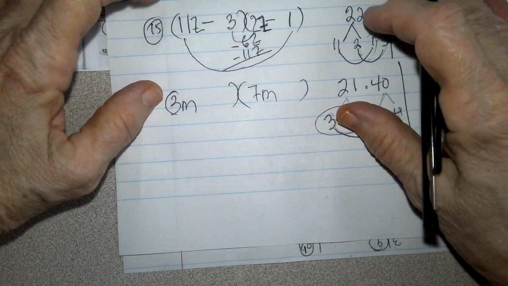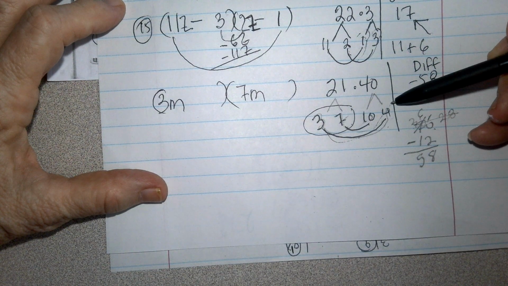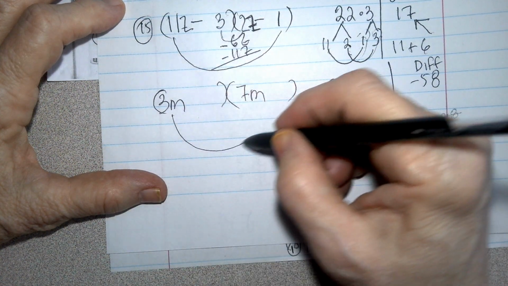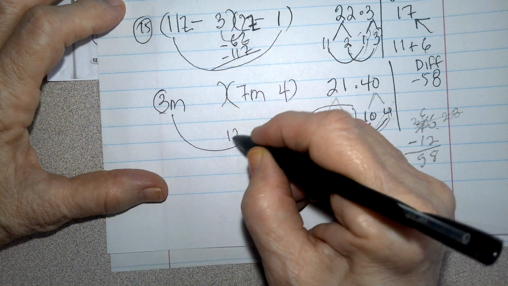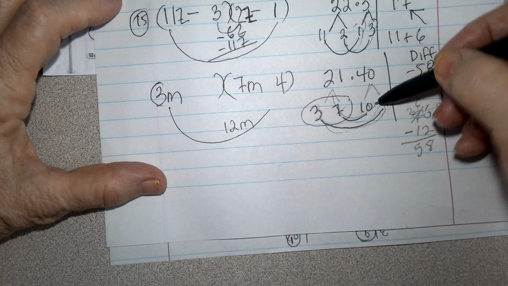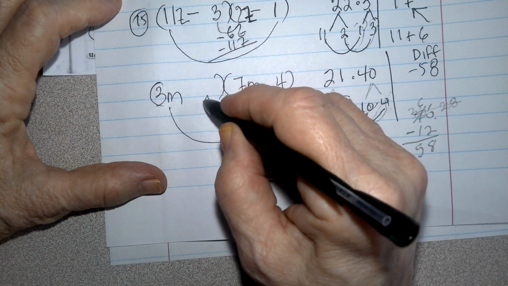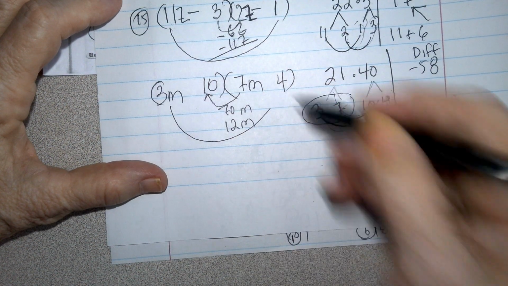And we'll worry about the signs in just a second. And then we know the 3 was multiplied by the 4, which is 12M. And then the 7 was multiplied by the 10, which is 70M.